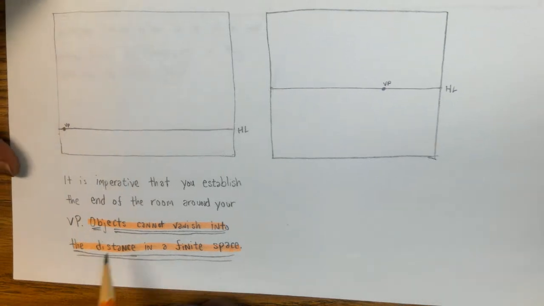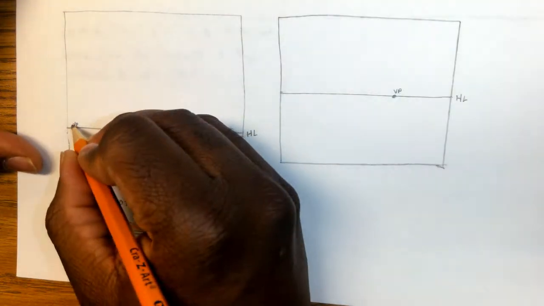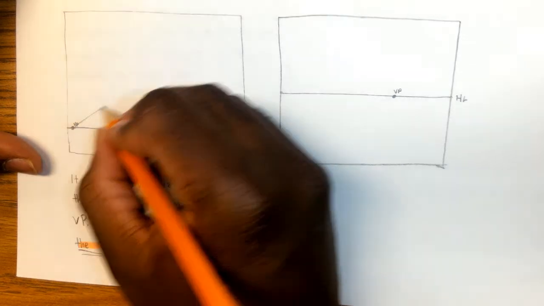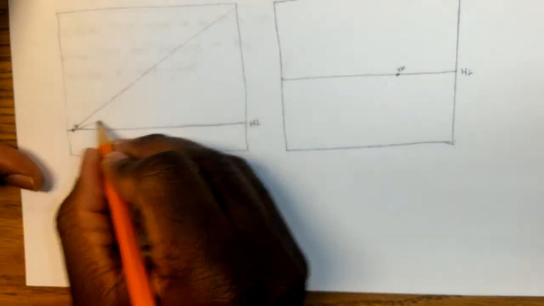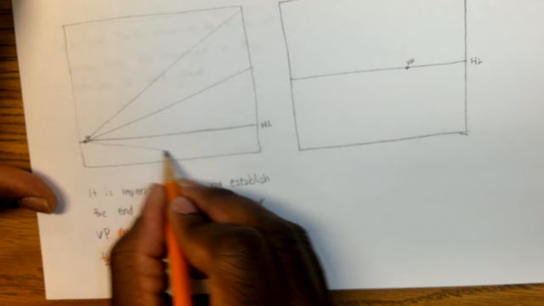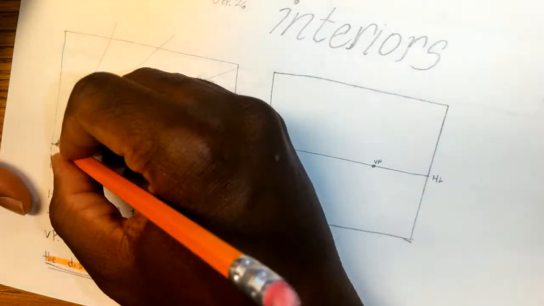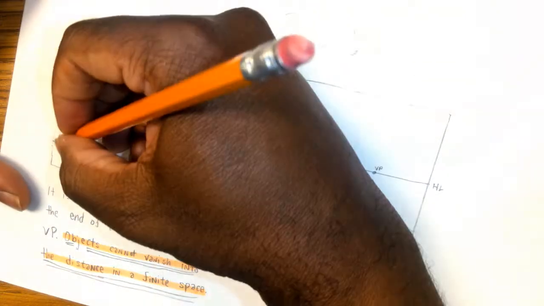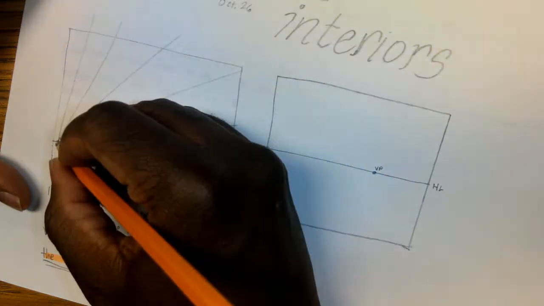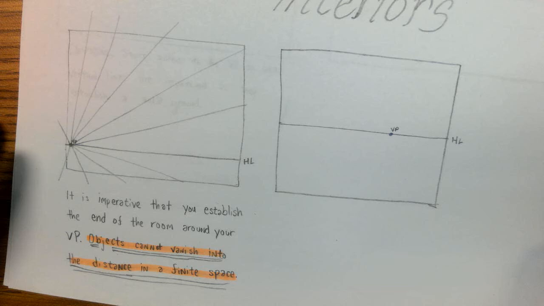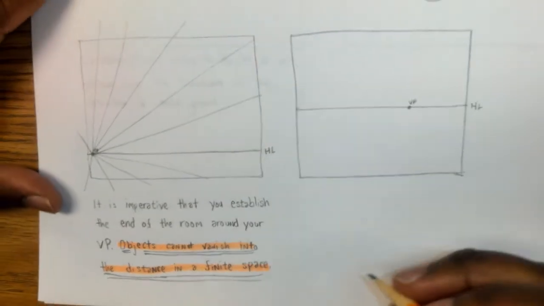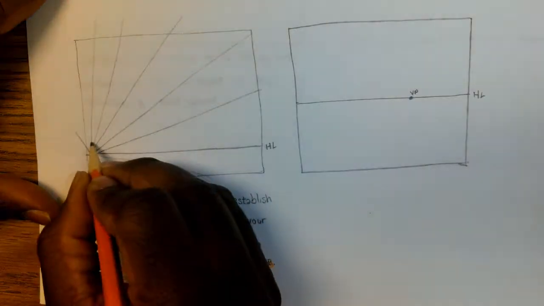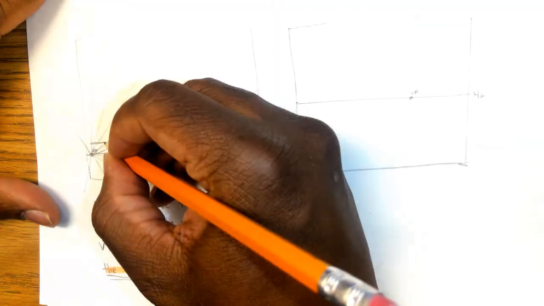So before you can establish into your room, let's put down the vectors. Remember, draw lightly because you want to erase these at the end. Then my establishing shot will be right here.